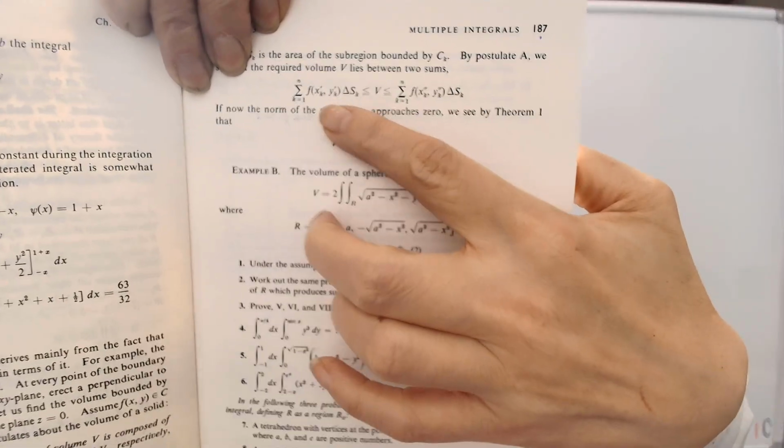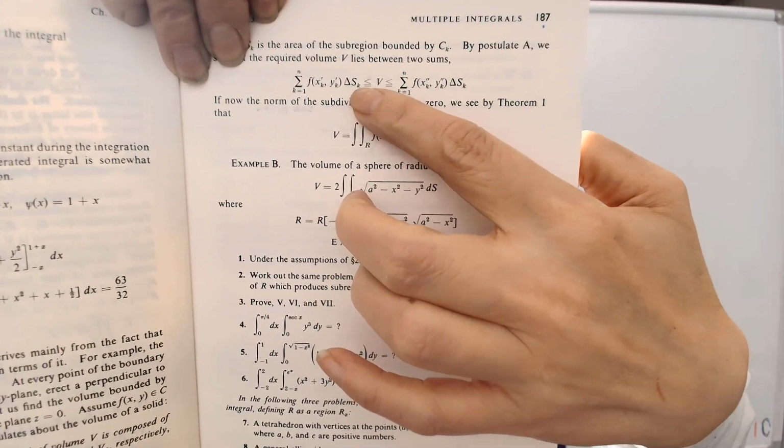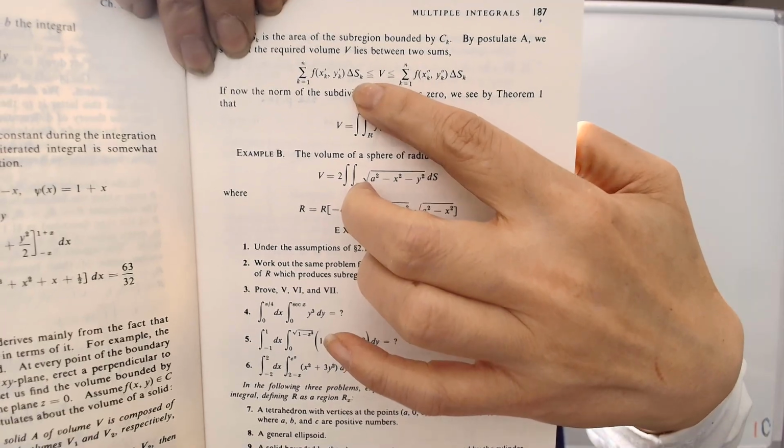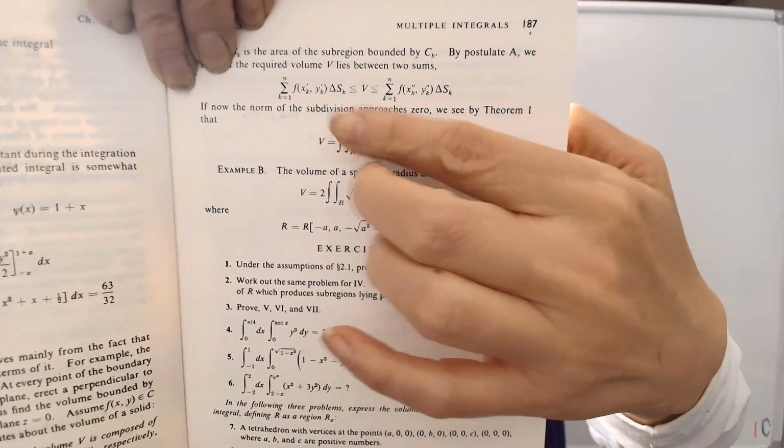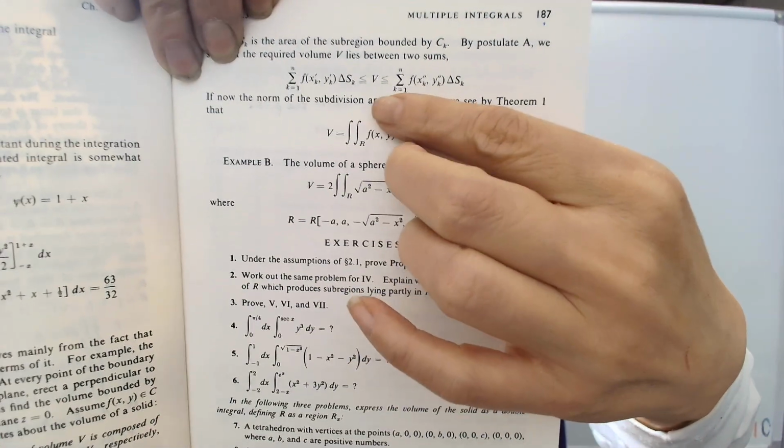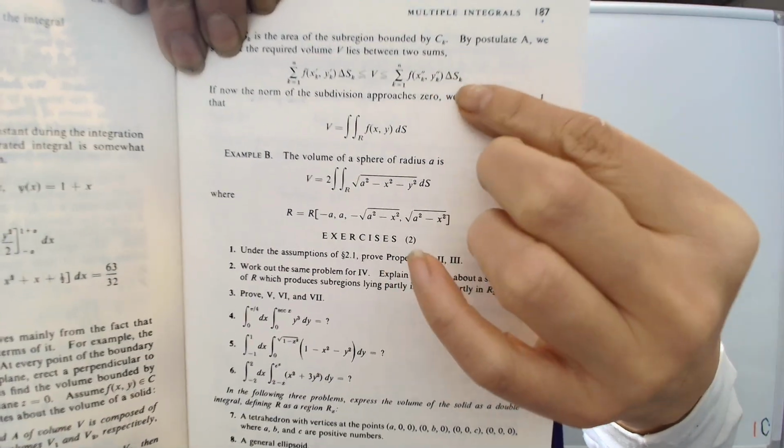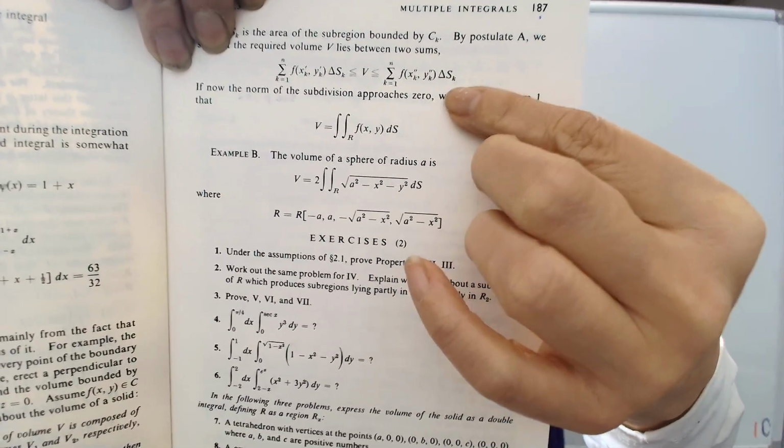Now notice these minimums are only calculated on your little area of the stick. But that still works, right? So when you add it all up, it's going to be less than the volume, which is less than the maximum times the area of the little sticks.